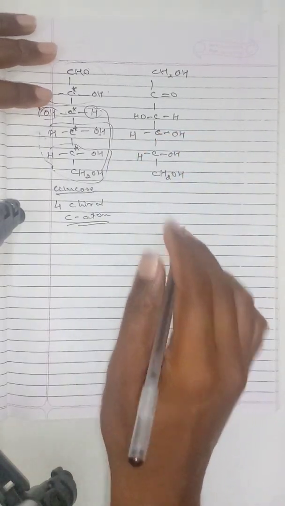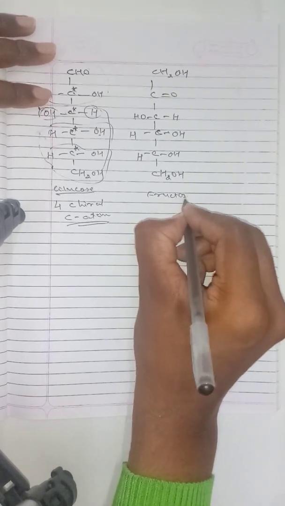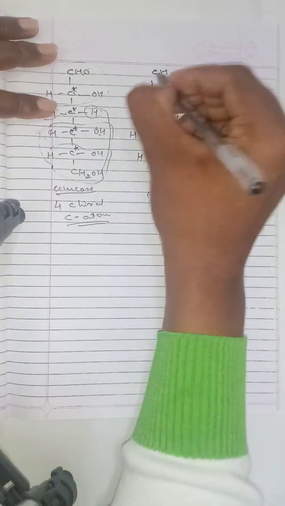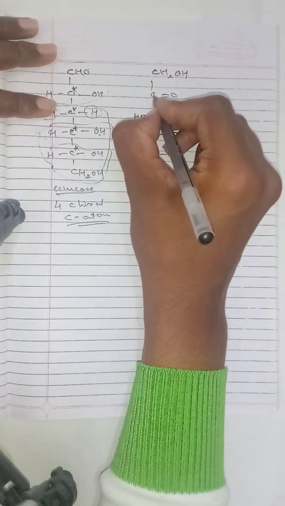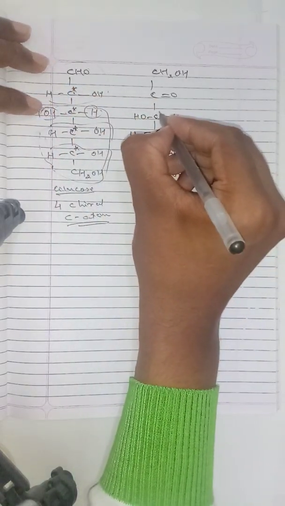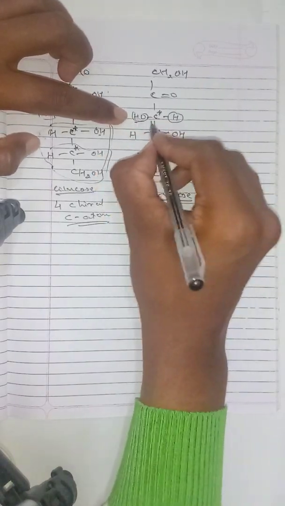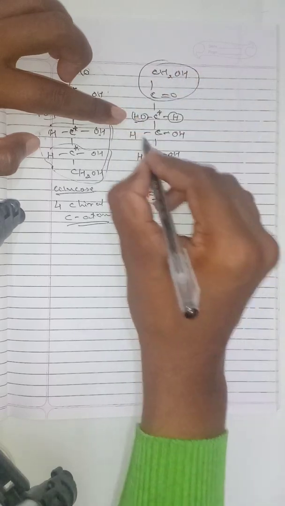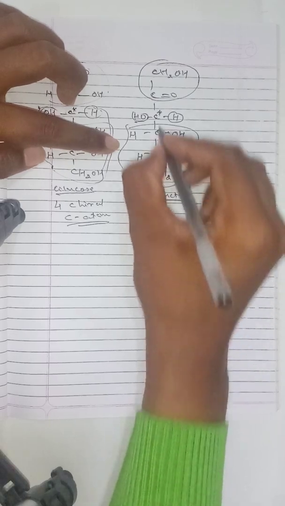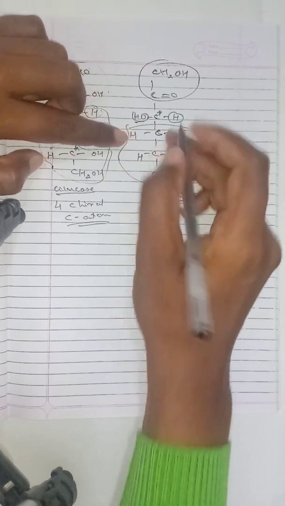Okay, this is the structure of fructose. See here, this is not a chiral carbon, and this is also not a chiral carbon. Here the same condition applies. This is a chiral carbon, because it has one hydroxy group here, 1, 2, and 3, and number 4. Okay, so this is a chiral carbon.